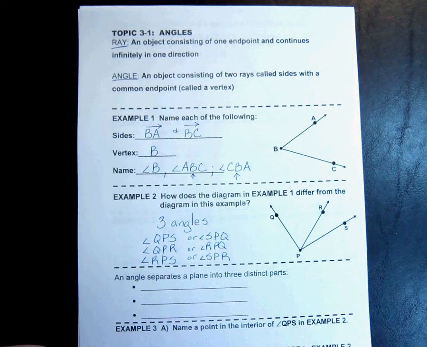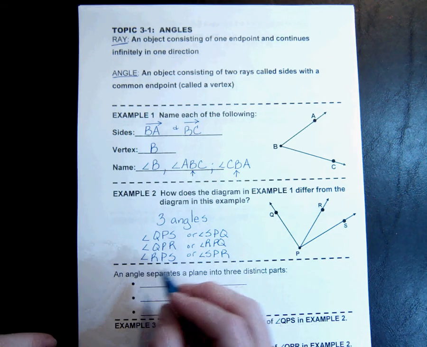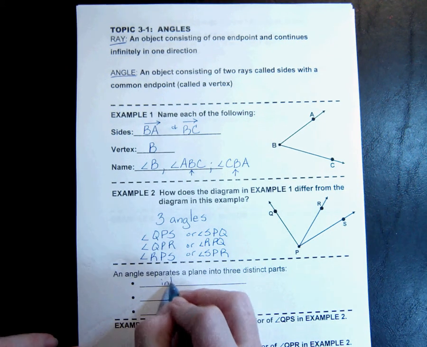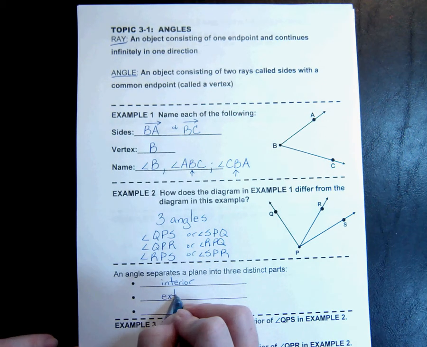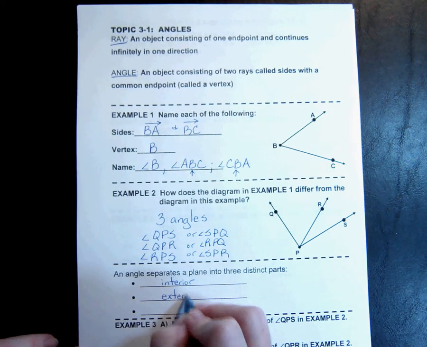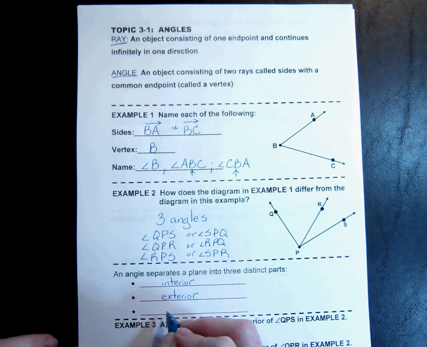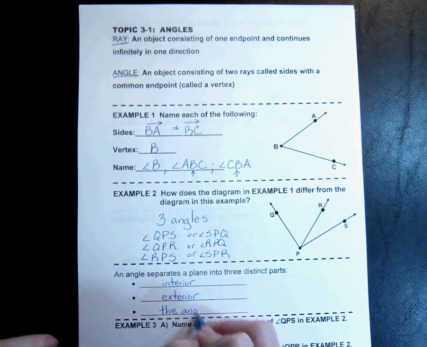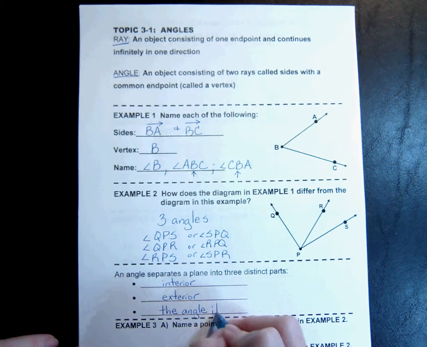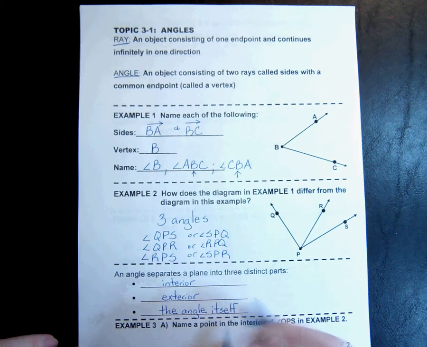So when we talk about it in a plane, an angle separates a plane into 3 distinct parts. We'll go over that too. You've got the interior, the exterior, the angle itself, and moving this up slightly.